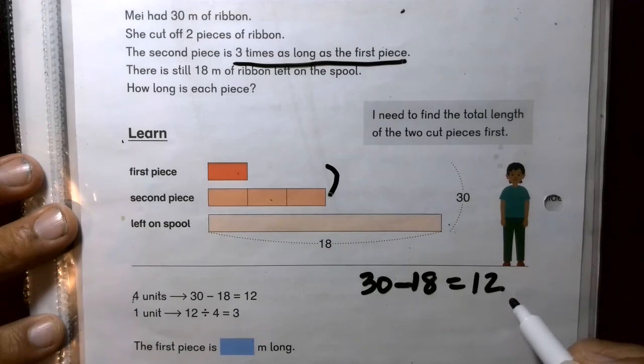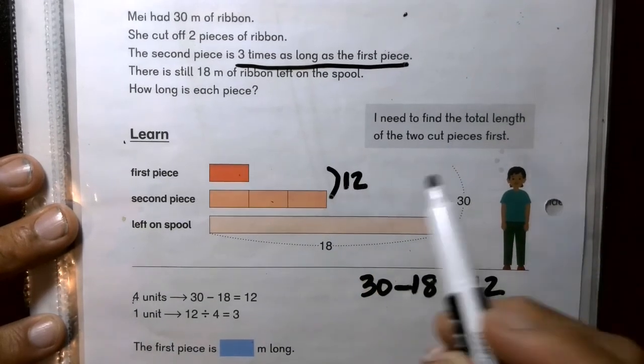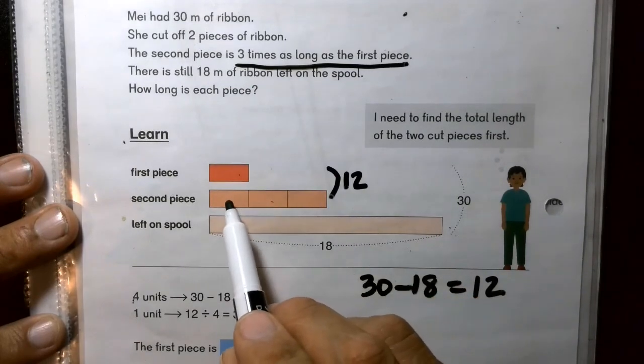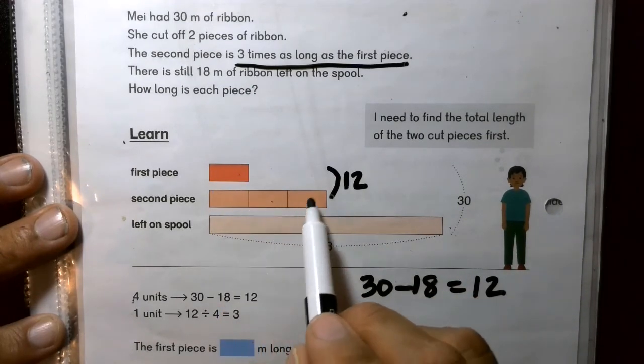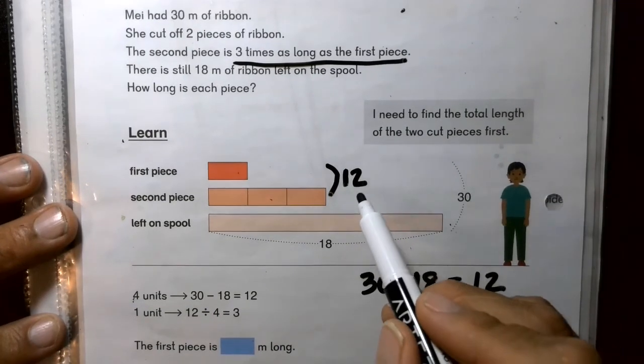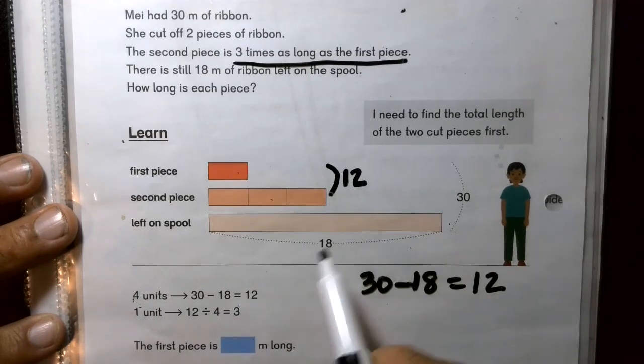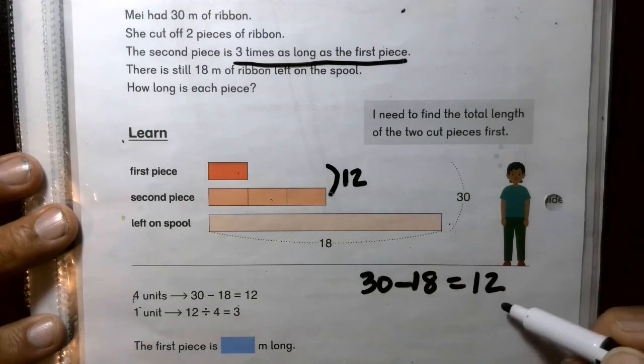Now, I'm going to put this 12 right here, because this represents the 4 units that were cut. That's why 30 minus 18 is equal to 12, and that's why I put that there and represented it here.